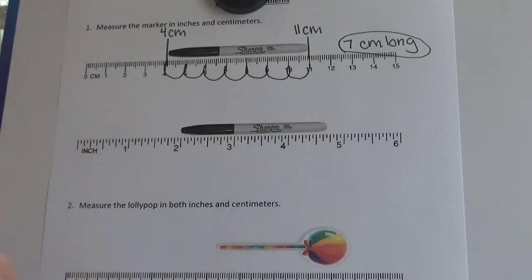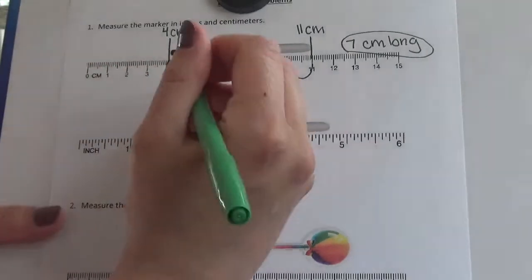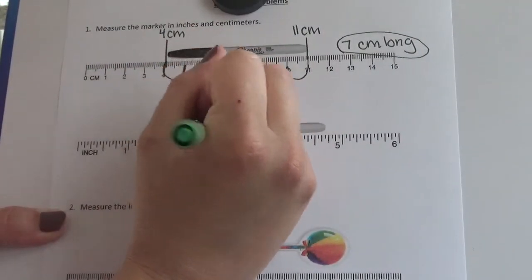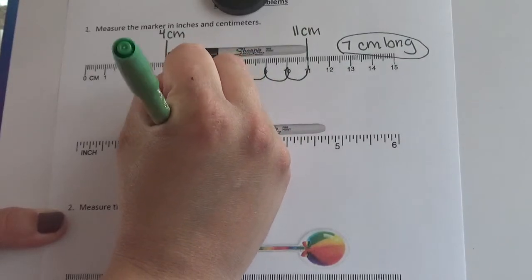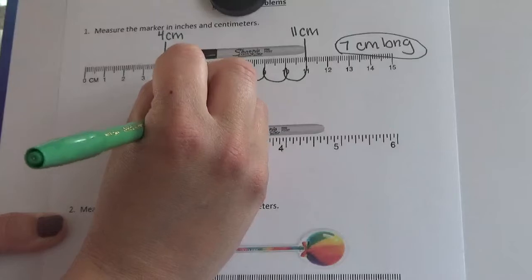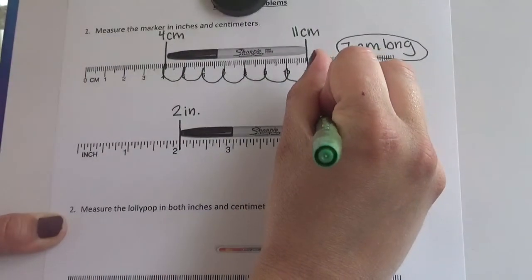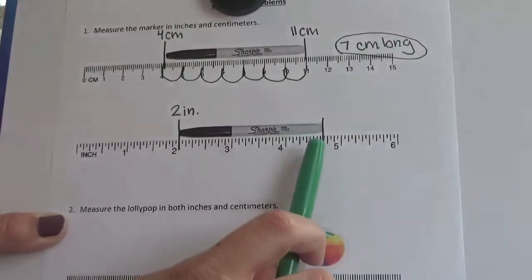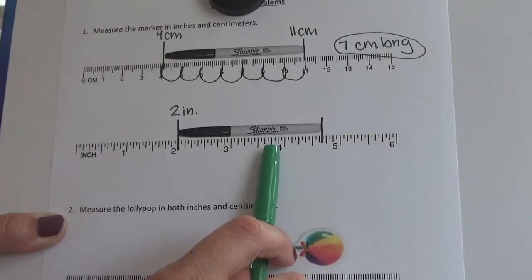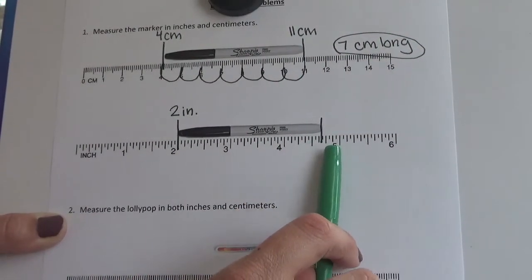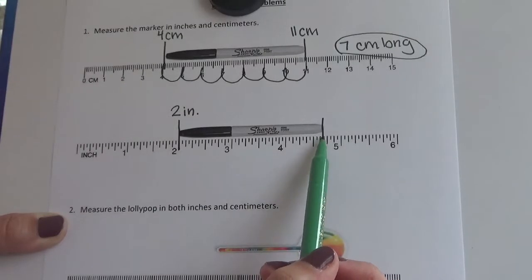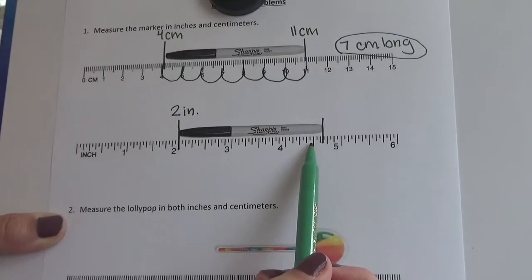I need to follow those same great math habits, drawing my line for the start of my Sharpie and connecting it to the ruler. As you can see, it starts at 2 inches. Now when I go all the way over to the side, I draw my line where the Sharpie ends, and I can see that my line ends between 4 and 5. If you notice though, it ends after the halfway point.